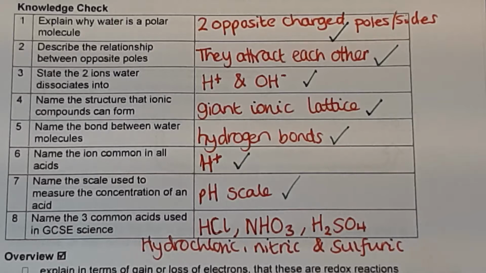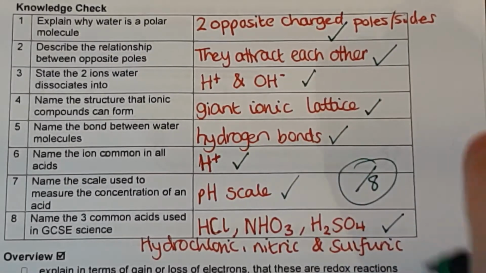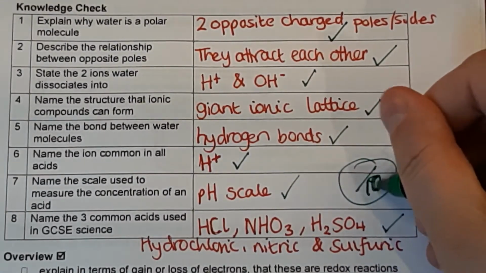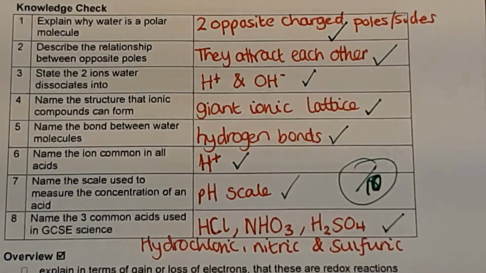You could write that as the symbols or the words. Either is fine, you do not need both. But if you're not sure which one's which, do identify them with words, please. So give yourself a mark out of 8, or in fact 10, that's 1 for each acid. Give yourself a mark out of 10.